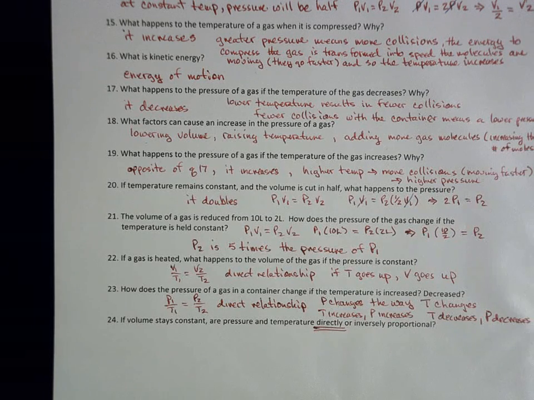21 is actually just like question 20. It's just phrased a little differently. Instead of saying cut in half, we're going from 10 to 2. So I plug in the 10 for V1 and the 2 for V2, and then do the algebra, and I end up with P2 has to be 5 times the pressure of P1. But also recognize that the 2 liters is 1/5 of the 10 liters. So essentially, I cut the volume 5 times, which meant the pressure had to go up 5 times.